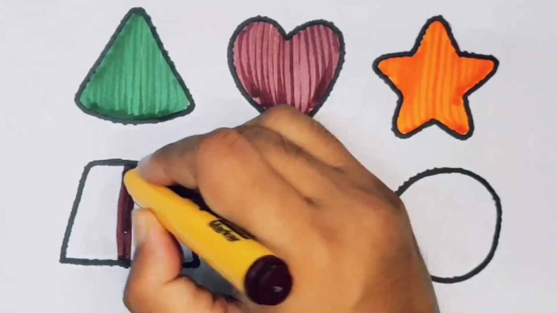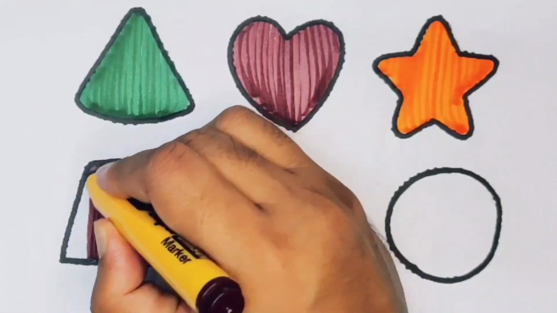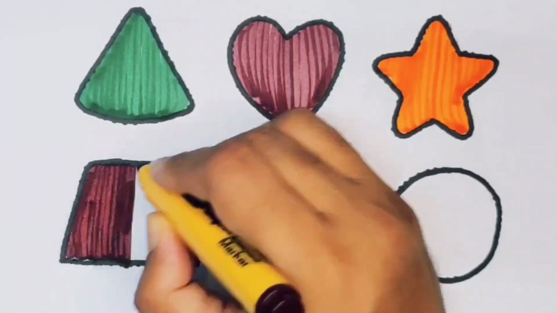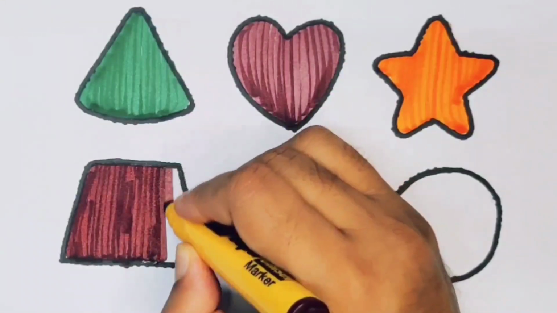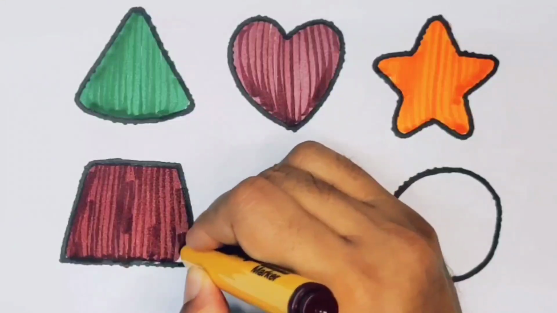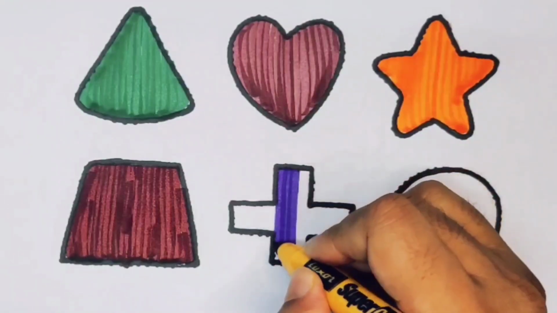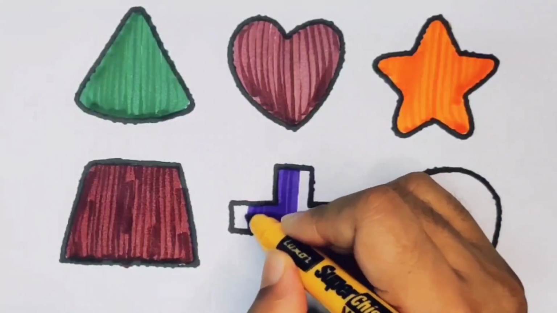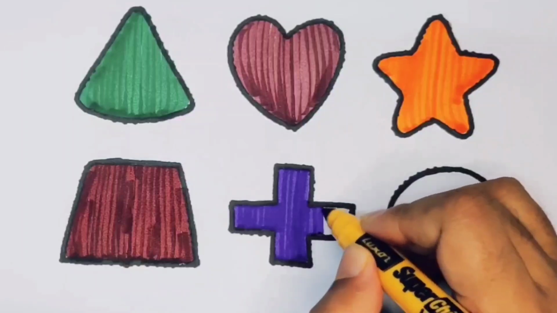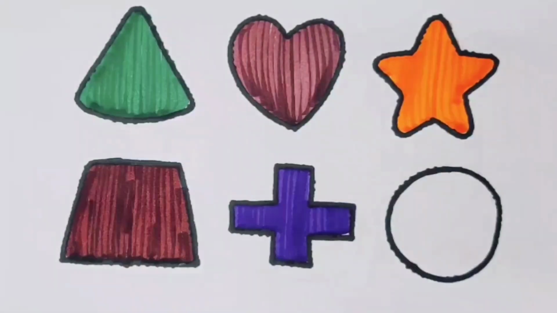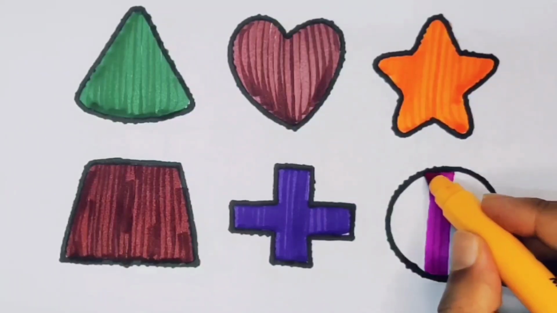Chocolate color, trapezium, purple color, cross, pink color, circle.